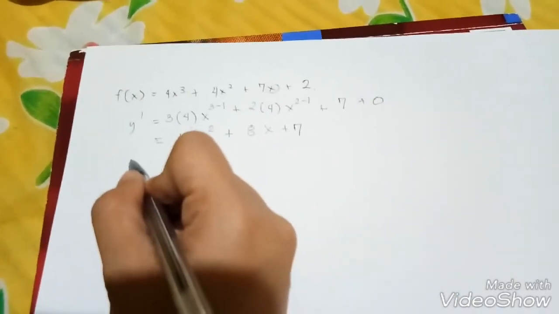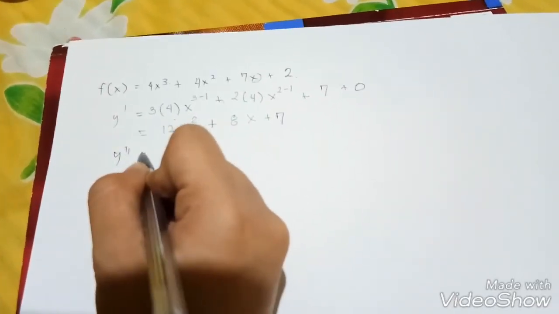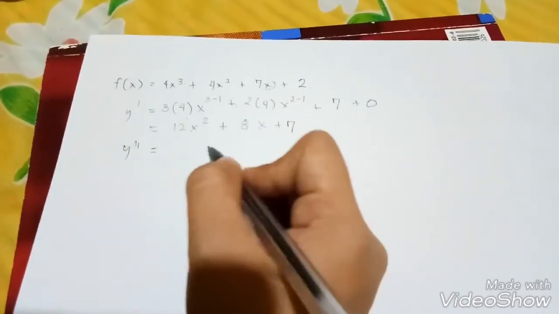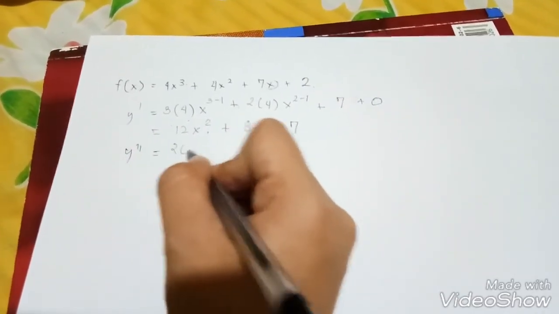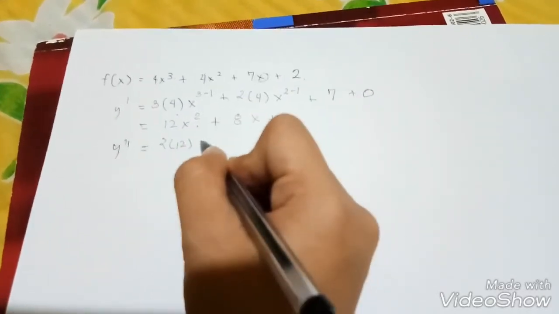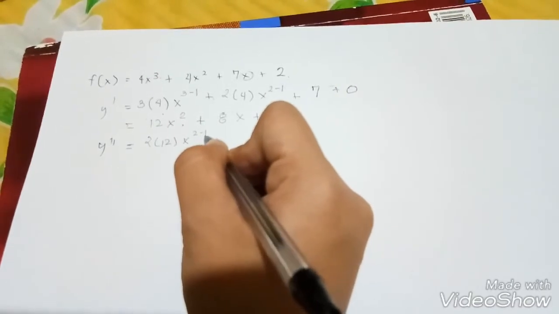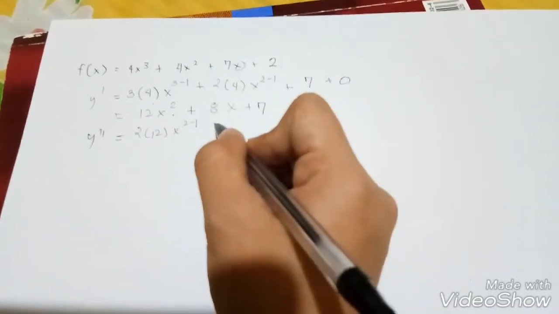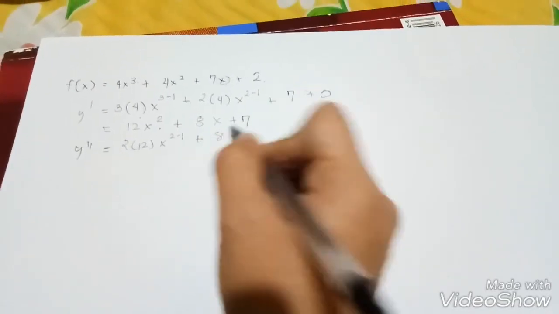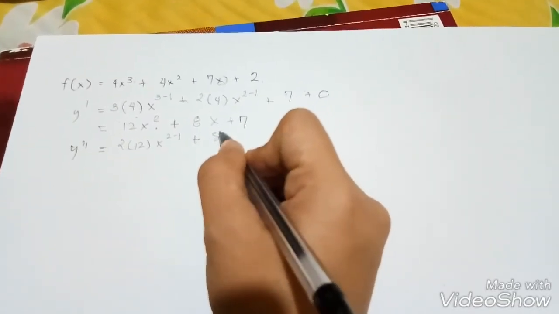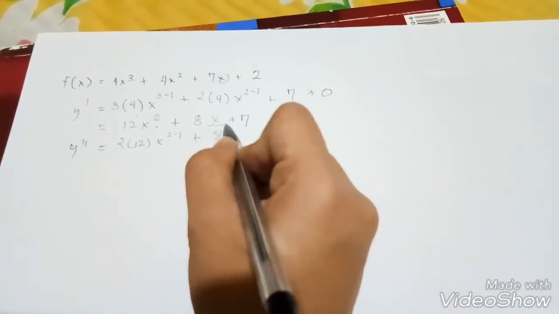The second derivative, y prime prime is equal to 2 times 12, 2 times 12x to the 2 minus 1 here, plus 8, because we're going to cancel x.